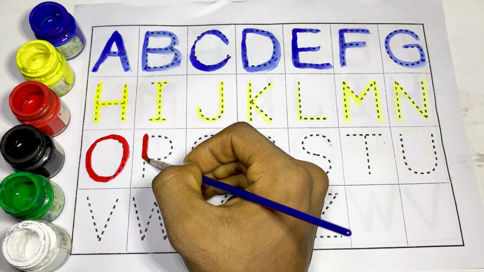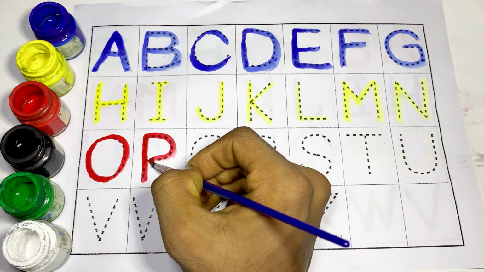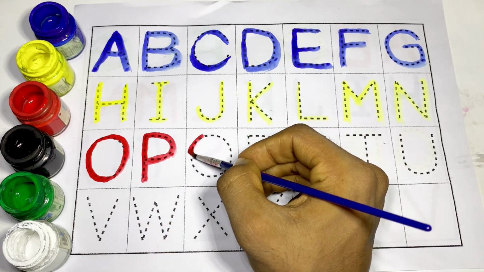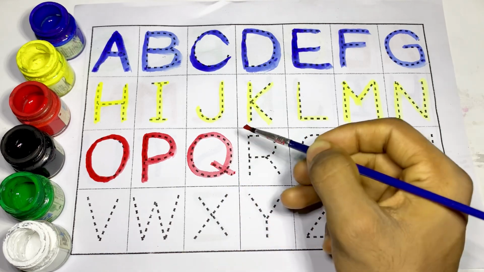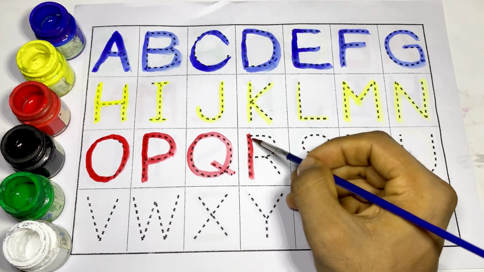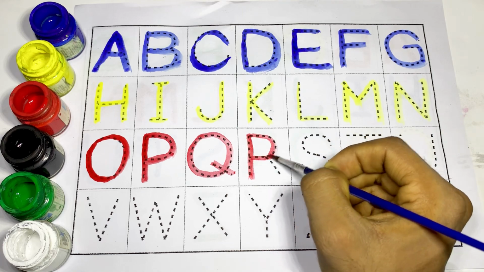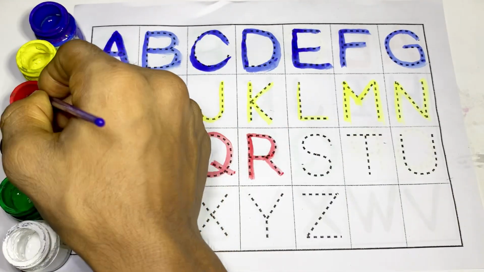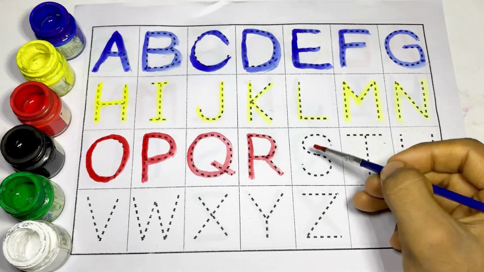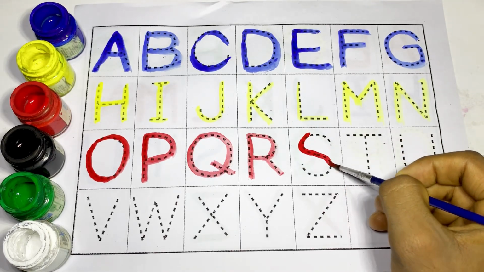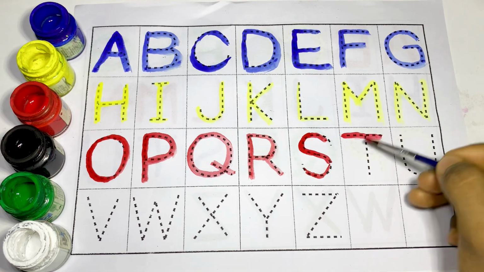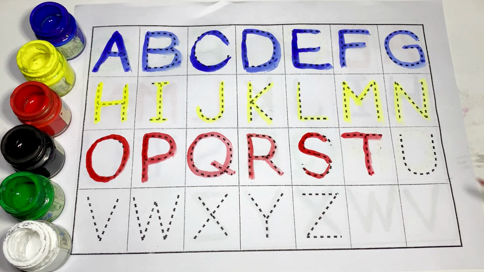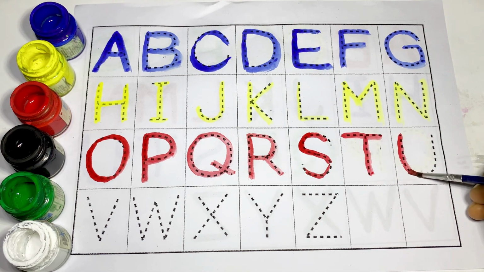P for parrot. Q for queen. R for rose. Kids, again use red color and draw S for sun. T for teacher. U for umbrella.